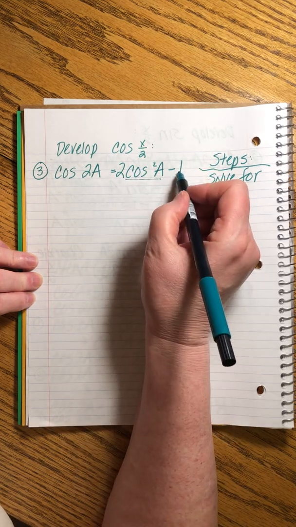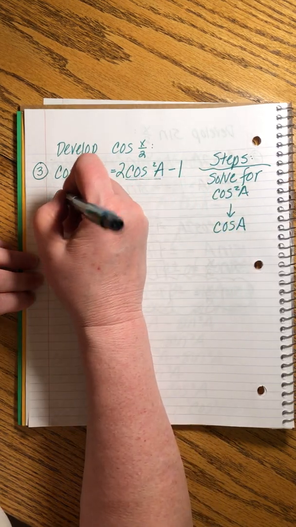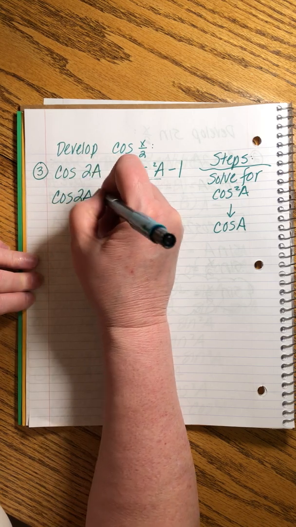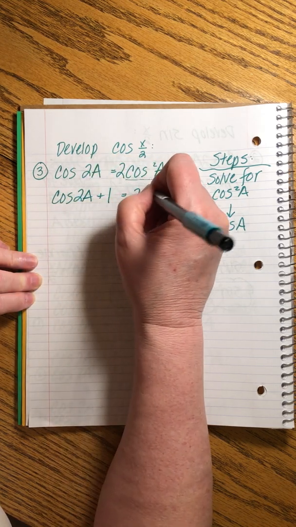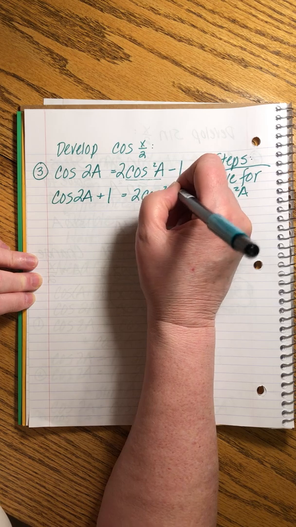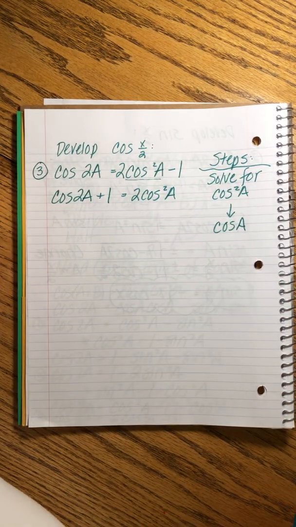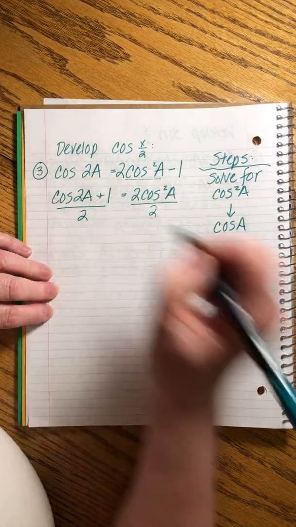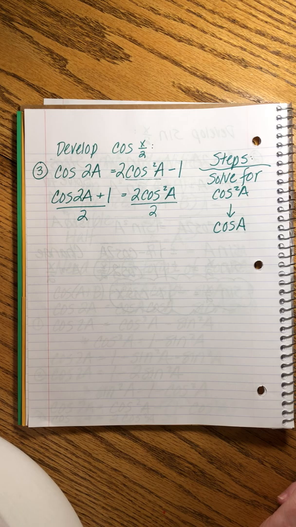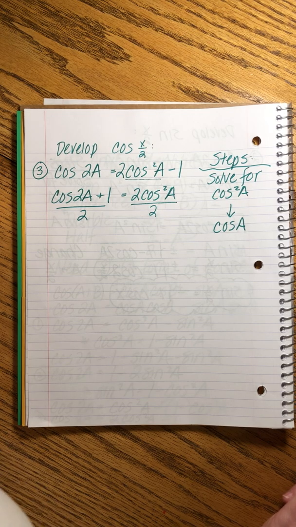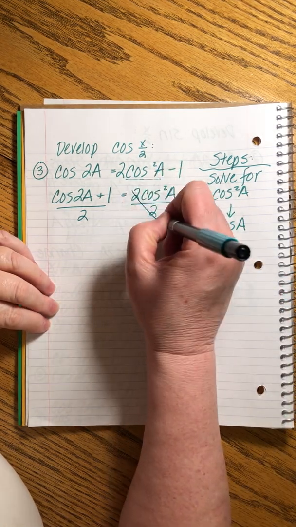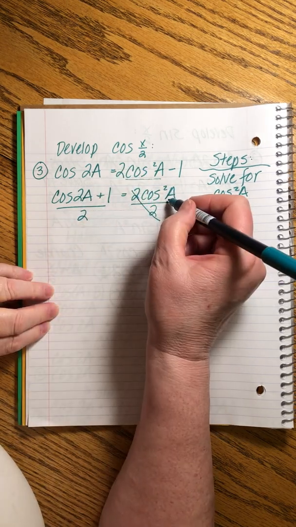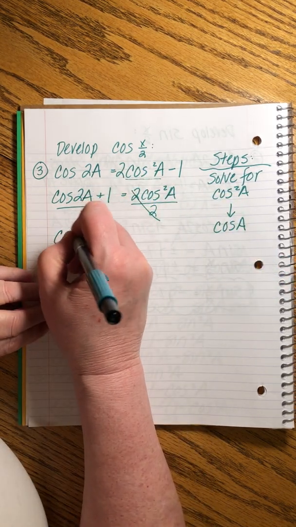So the first thing we want to do is add 1 to both sides. Right? And then we're going to divide both sides by 2. These cancel. This I'm going to bring over to the other side.